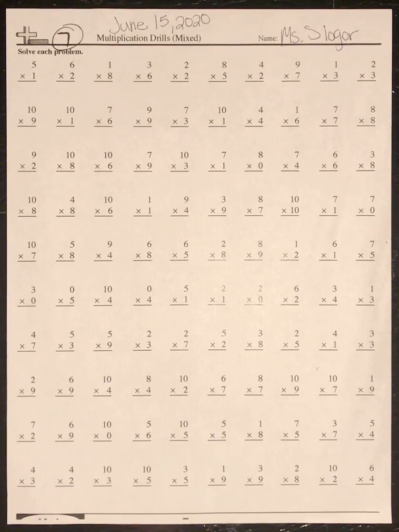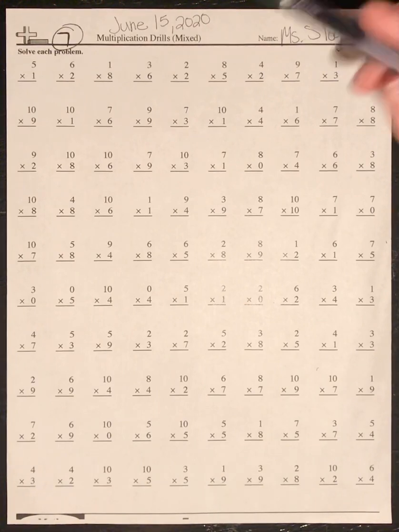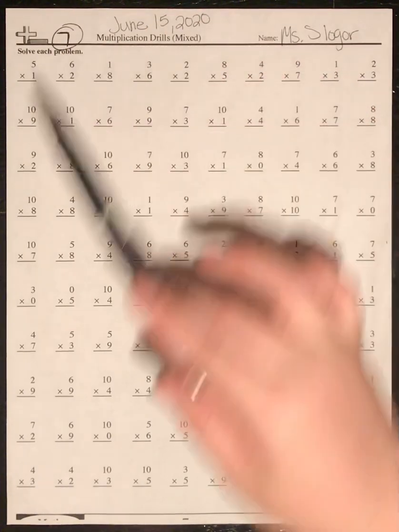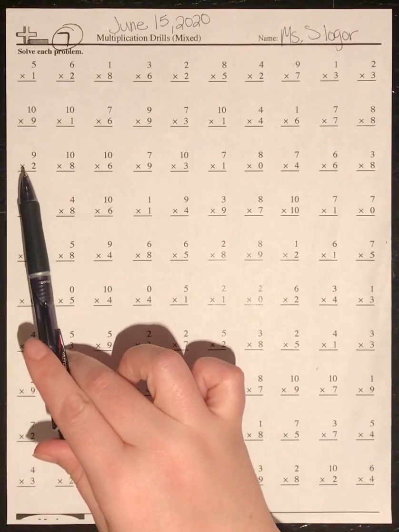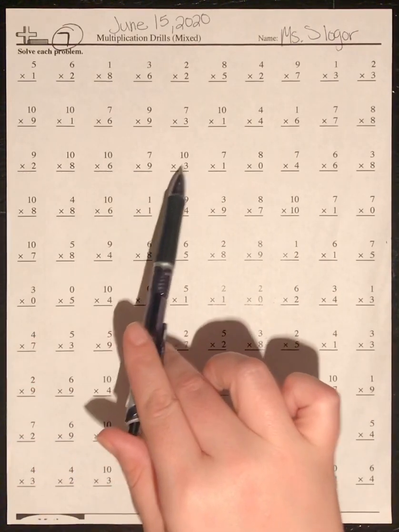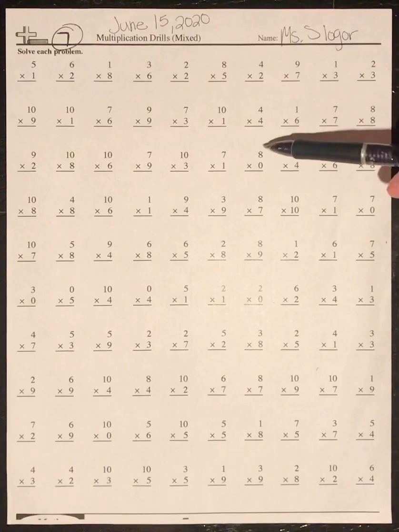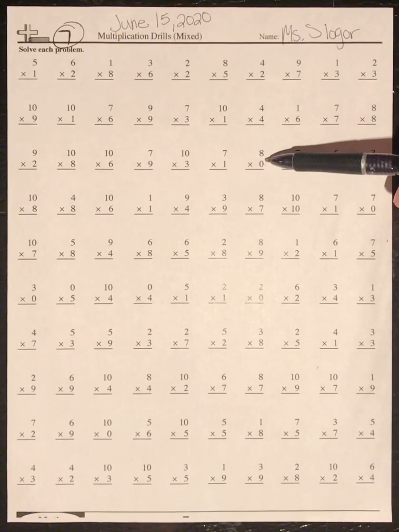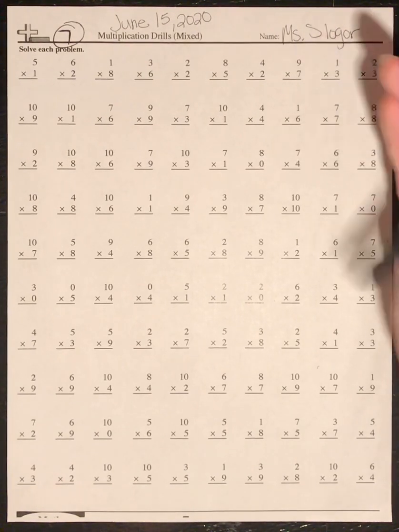The first one is that any number multiplied by 0 is 0. So if we go down to row 1, row 2, row 3, we can go over to column 1, 2, 3, 4, 5, 6, 7. We have 8 times 0, so any number multiplied by 0 is 0.